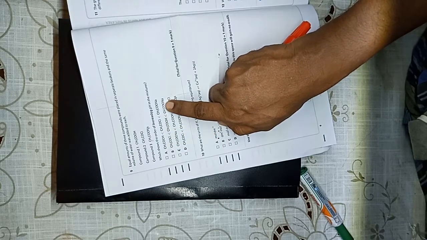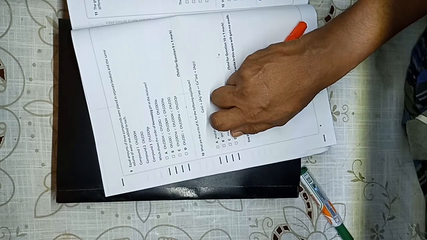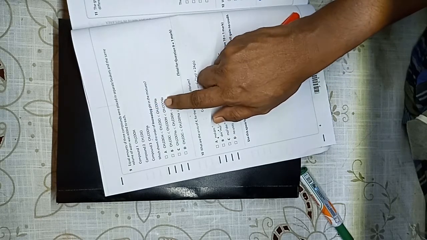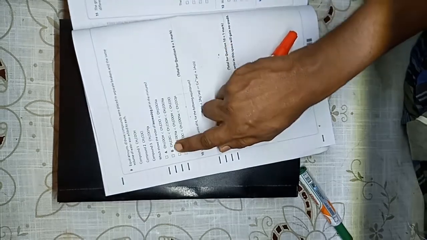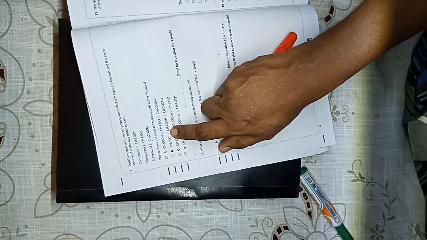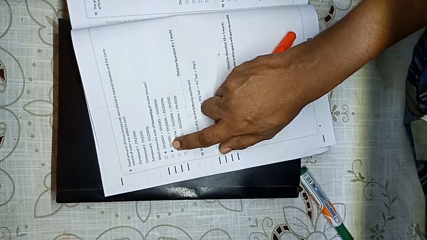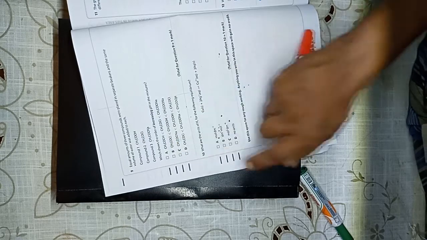Therefore, sodium ethanoate should show the highest pH. Therefore, only A and B are the correct choices. Thereafter, the lowest pH is shown by ethanoyl chloride because it undergoes hydrolysis to increase the H3O plus concentration to a significant extent. Therefore, B is the correct choice for the 9th one.